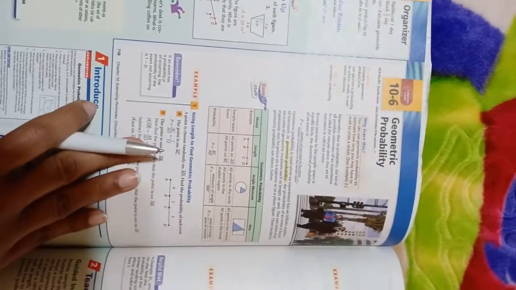What is the geometric probability? The geometric probability is a probability of an event based on a ratio of geometric measures, such as what? Geometric measures such as length, area, or angle measures. This is the meaning of the geometric probability.